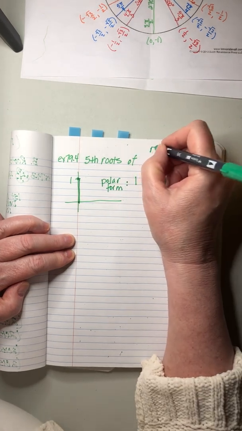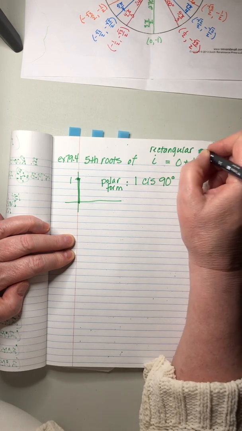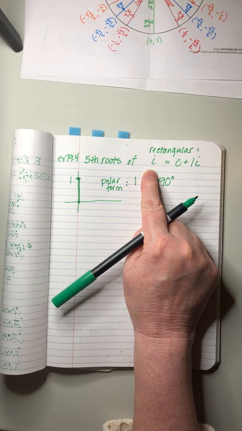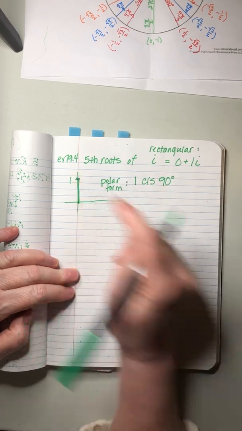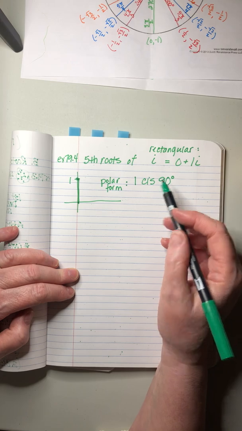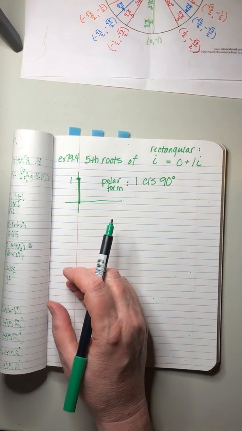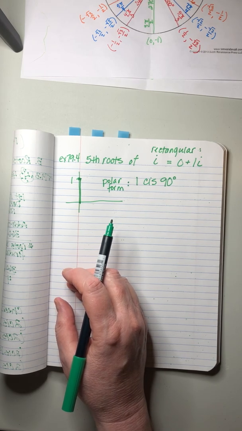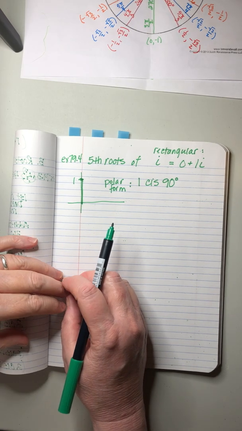Okay, and this was the rectangular form. Okay, this was rectangular, but it just looked so freakish that we couldn't even wrap our minds around it. We filled in the blanks. That's still rectangular. Then we drew it and realized, oh, that's easy. That's just a 90-degree angle with a hypotenuse, if you will, of 1. It's a quadrantal angle, isn't it? Okay, cool. So now what we want to do is find the fifth roots of it, right?